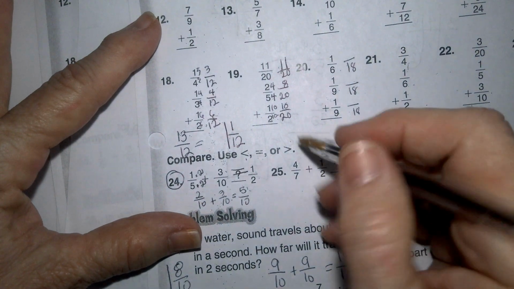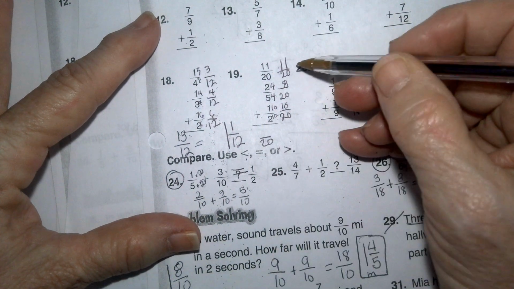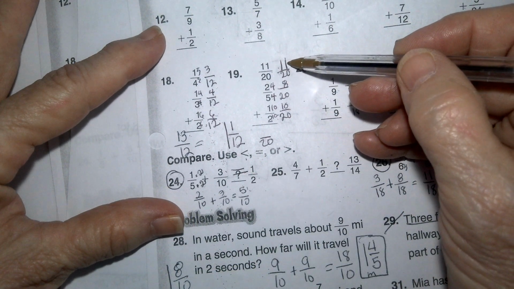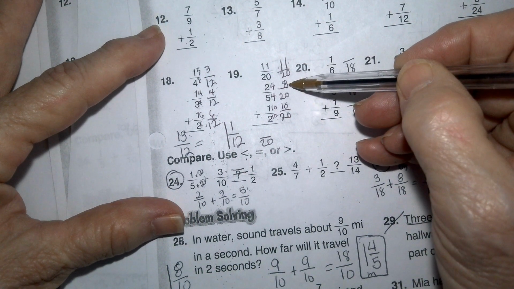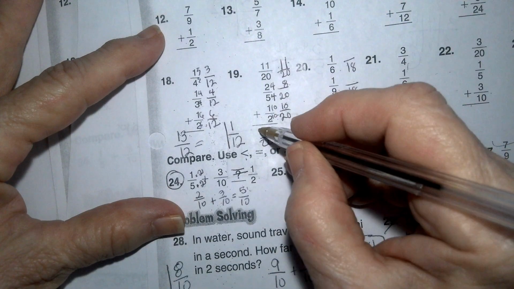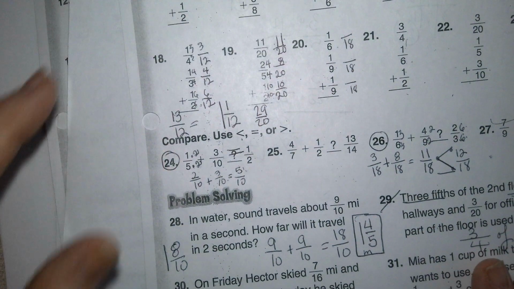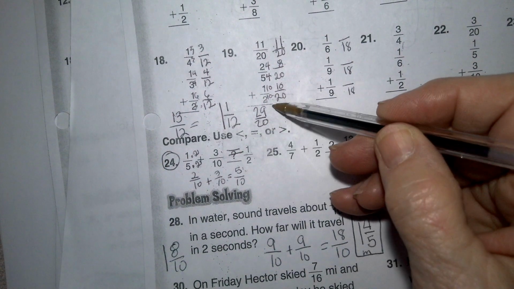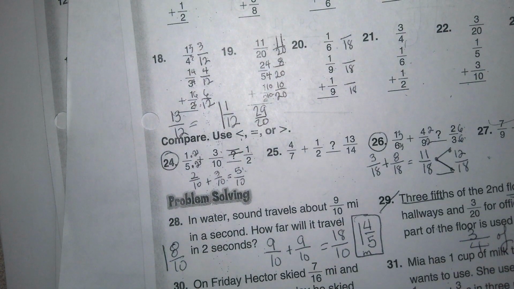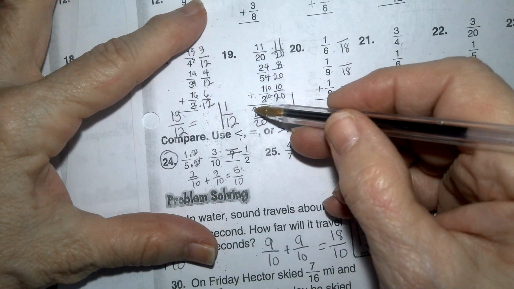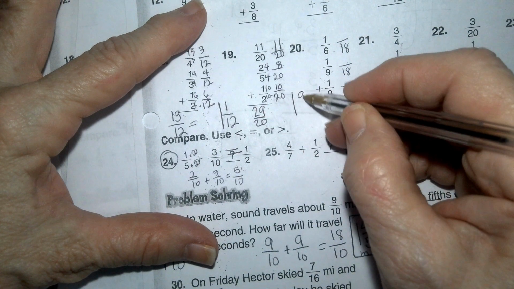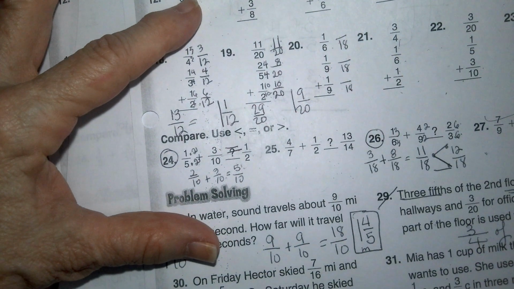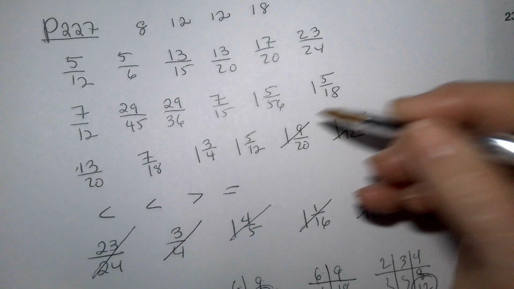And then let's add up. Now everything is 20ths. Let's add all of this up. This is 11 and 8 is 19 plus 10 more is 29. My box holds 20. I've got enough to fill a box. Yes, 1 whole. If I subtract 29 minus 20, I've got 9 left over out of 20. And it does not reduce. And it's right here.